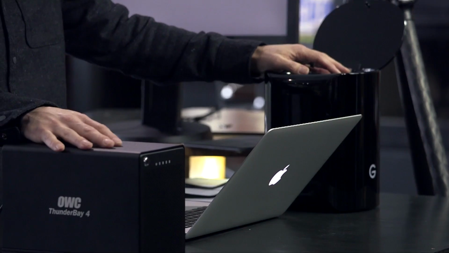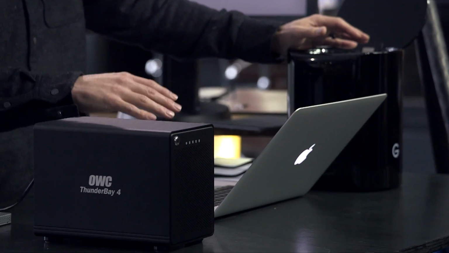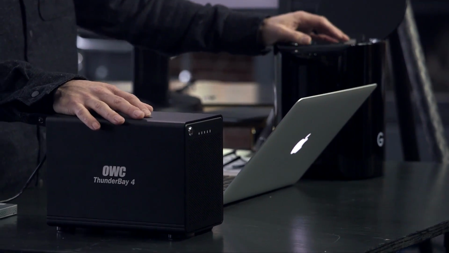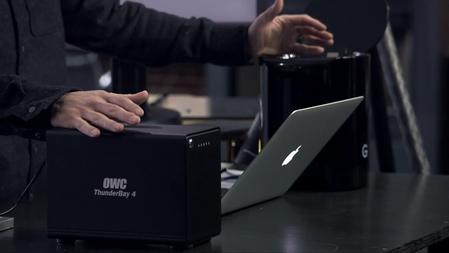This is a G-Tech RAID system, which has 4 drives in it. This is an OWC RAID system, which also has 4 drives in it. Both of these devices connect via Thunderbolt 2 to the computer, which is a very fast connection. It's 20 gigabits a second. There's also Thunderbolt 1 connections or USB 3.0 connections. Your computer is going to dictate what type of connection you can use. Faster, of course, is better.